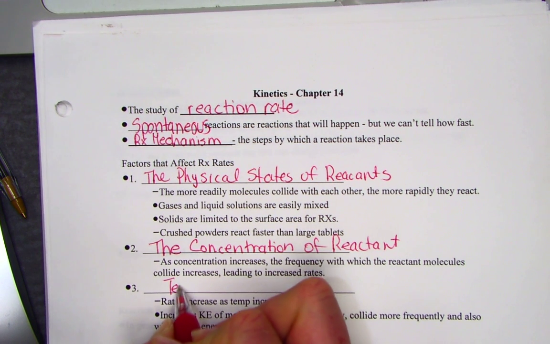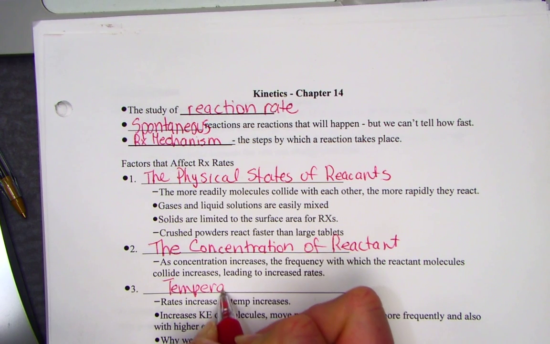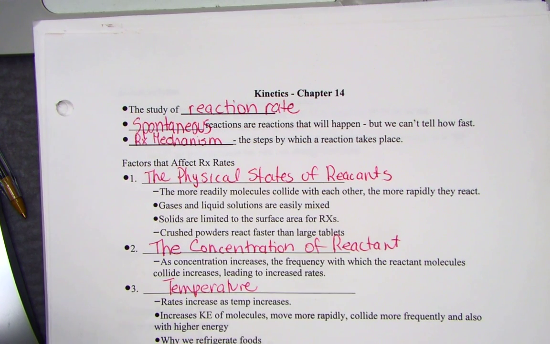A third way to manipulate a reaction rate is to control the temperature. Most often when we increase temperature, the reaction rate increases as well, simply because those molecules possess more kinetic energy. More kinetic energy means they're moving faster, and more collisions will occur with that higher energy. And on the flip side of that, it's why we refrigerate foods. If I place them into a cold environment, the reaction rates slow down, the process of spoiling is inhibited.